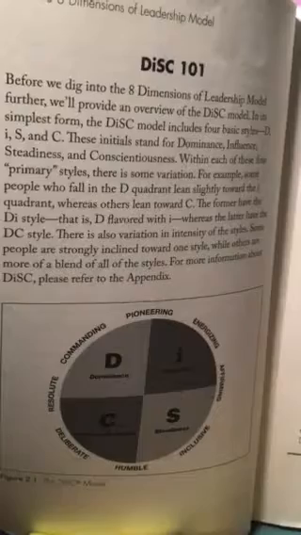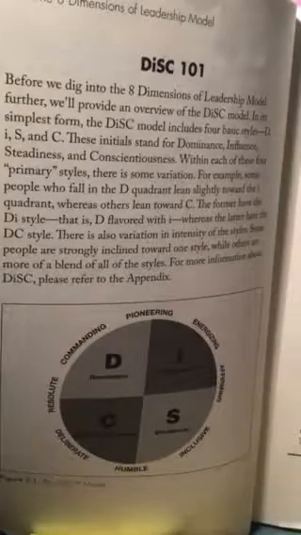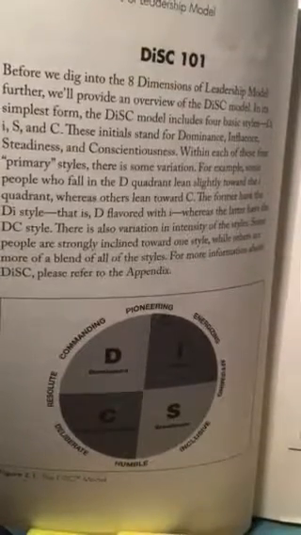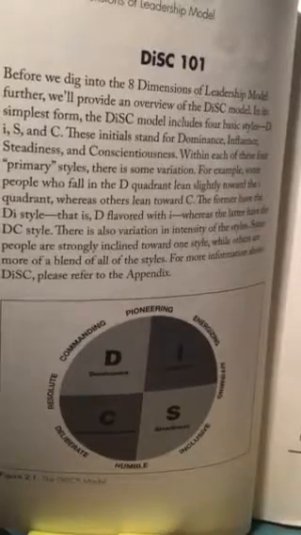I would recommend this book to colleagues, especially ones that have a DISC assessment already. I think it is worth checking out so that you can understand yourself as a leader.